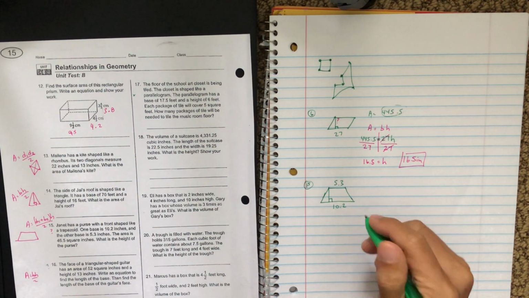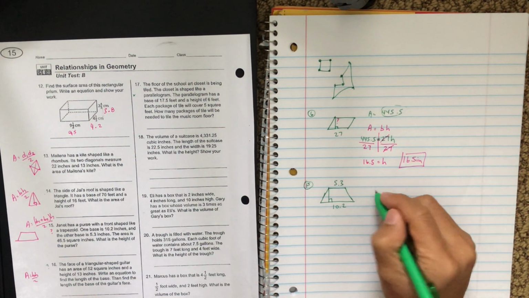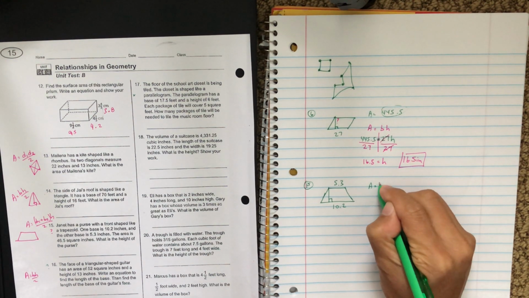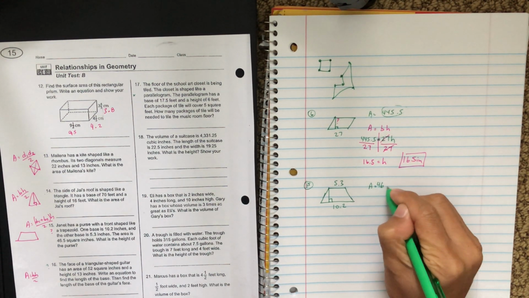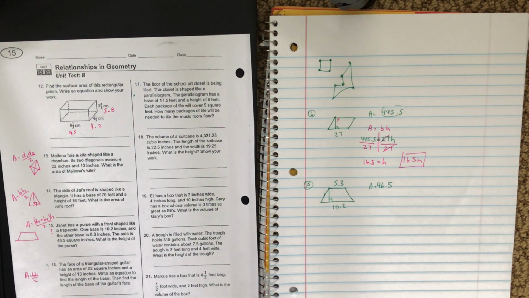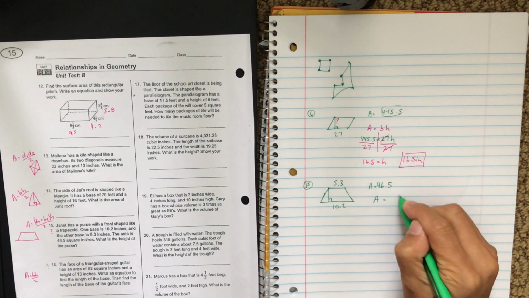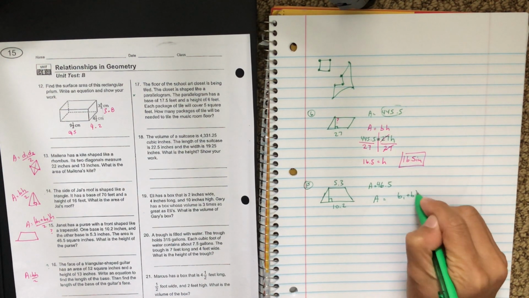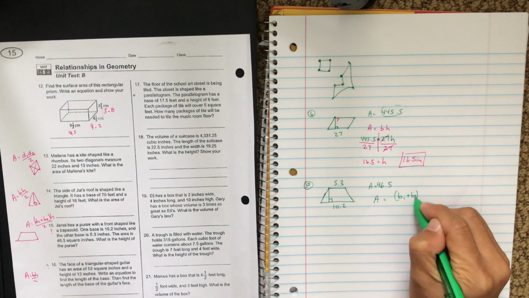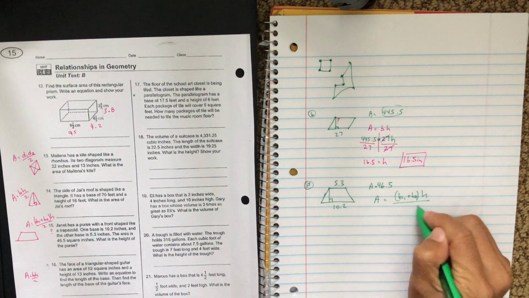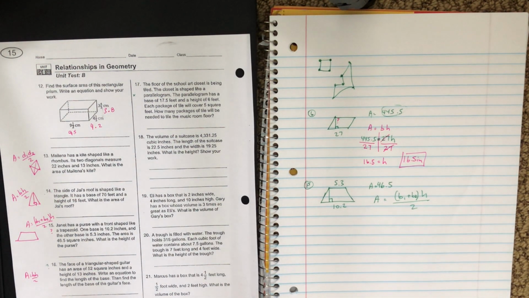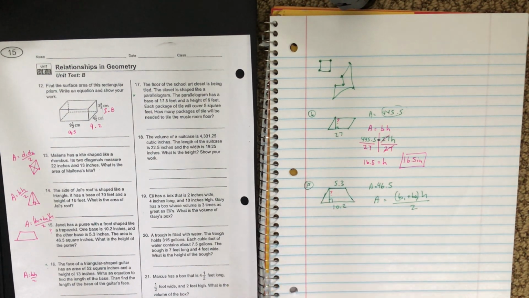The area is 46.5 square inches. What's the height? So let's write out the formula. Area of a trapezoid is base 1 plus base 2 times the height divided by 2. So the height is what we don't know. That's the question mark. So let's put in the information we do know.